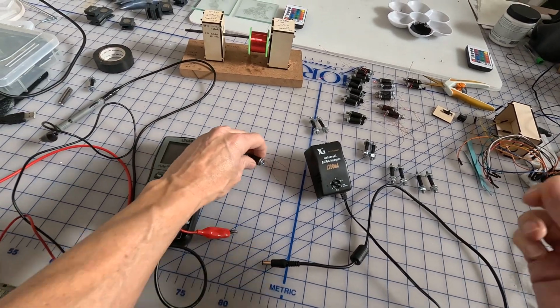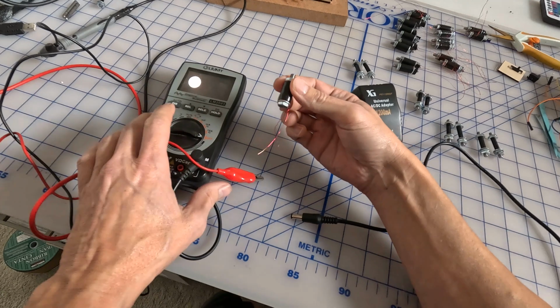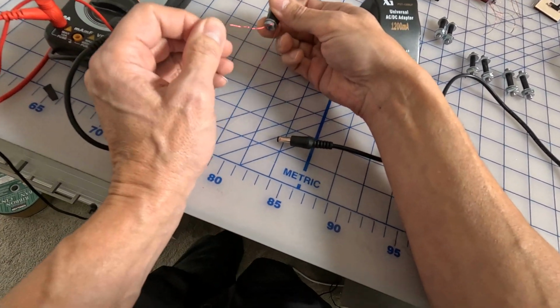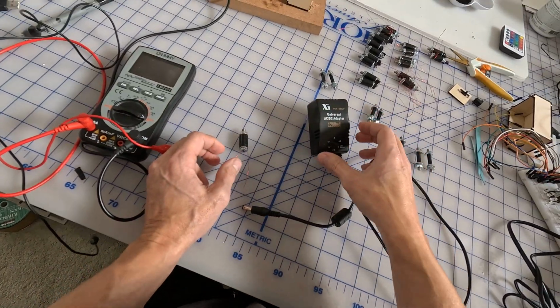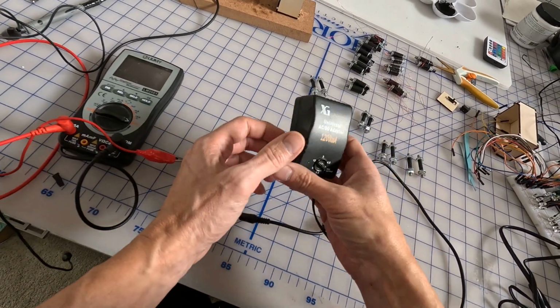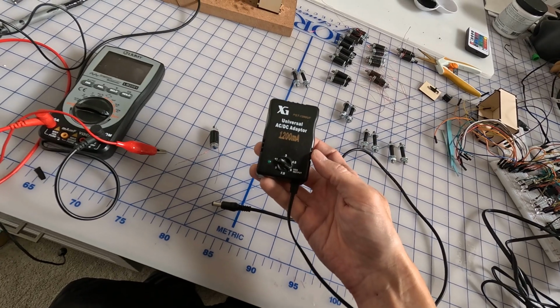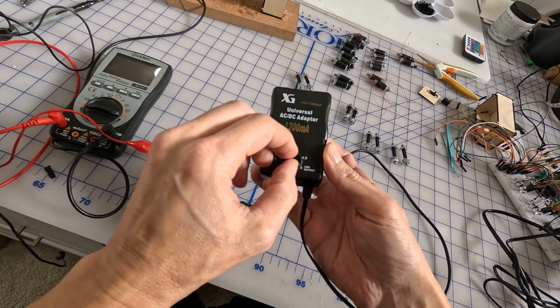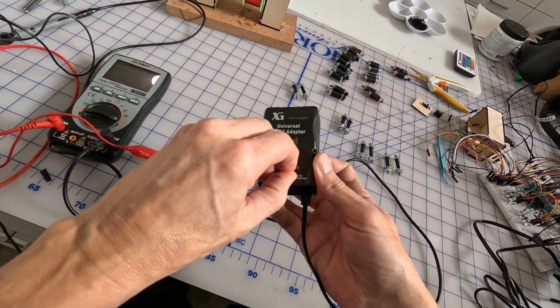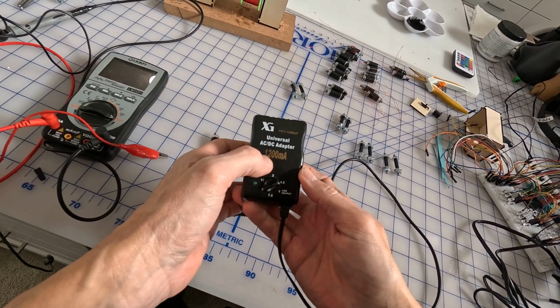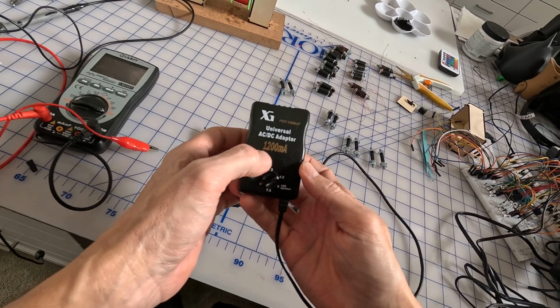Okay, so I ran into an issue. When I was testing all of this, I was testing it on this power source here, which has variable volts, and it's got a max of 1200 milliamps.